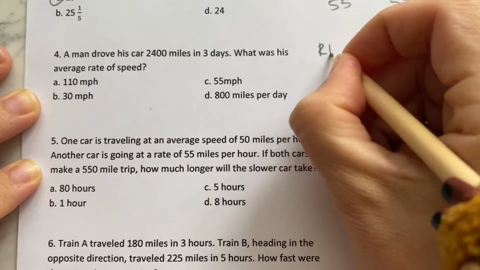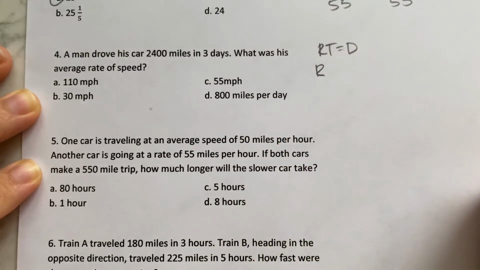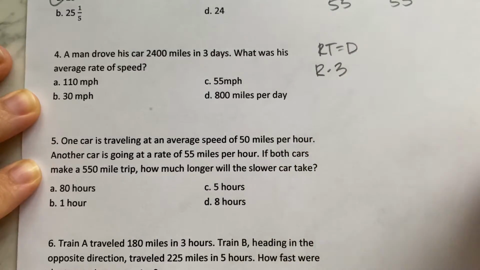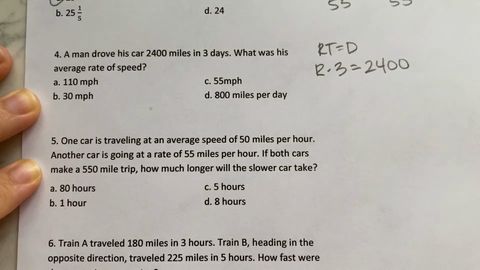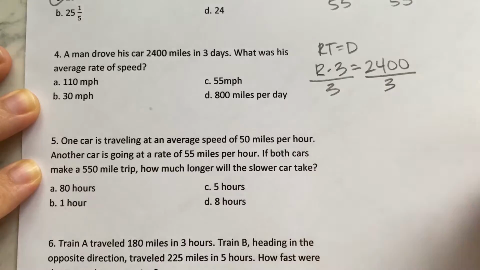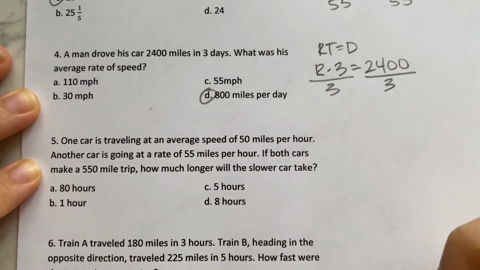So if you do your rate times time equals distance, the rate is what we're looking for. It says the time is 3 days, and the distance is 2,400 miles. So all you have to do is divide by 3, and 2,400 divided by 3 is 800.